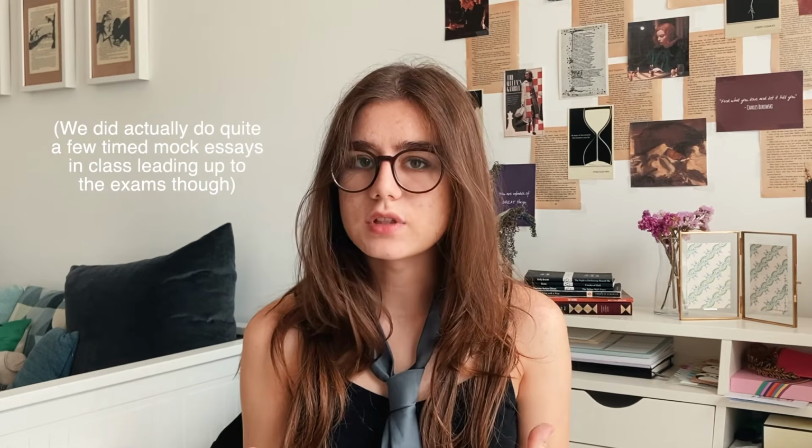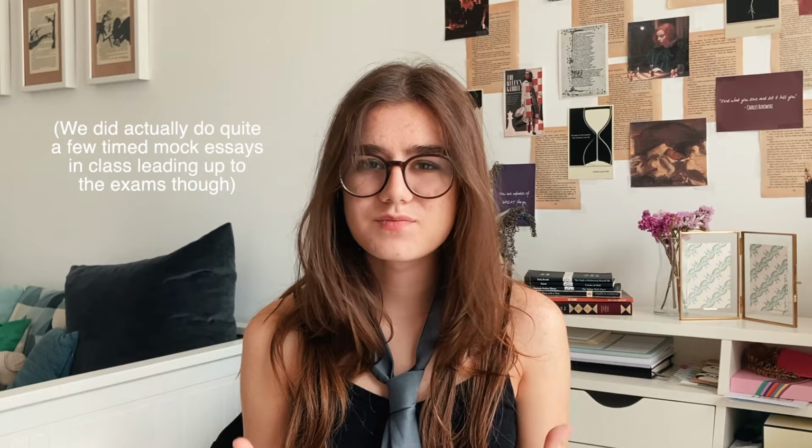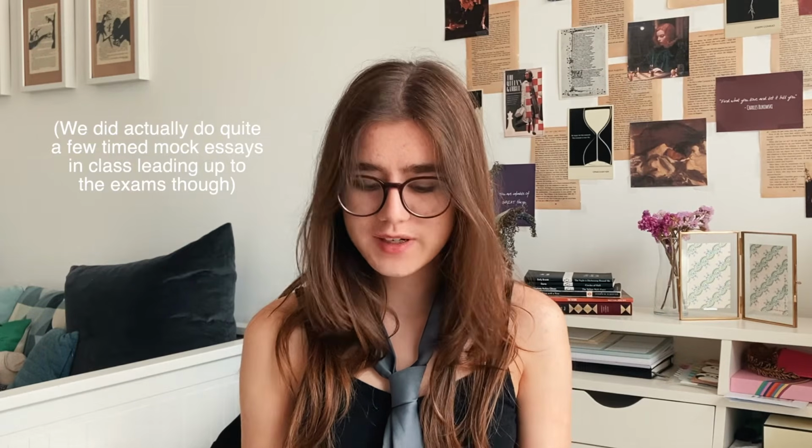Sophia said that she wrote a lot of introductions and half essays in timed conditions leading up to the A-level exams, in the last few weeks. I didn't actually write any full essays leading up to my exams because I was running out of time. But what I did do was lots of essay plans, and I did group my facts together.